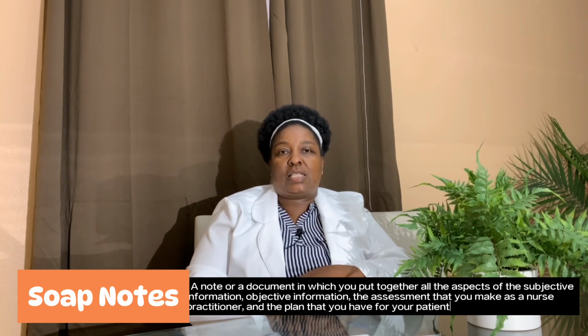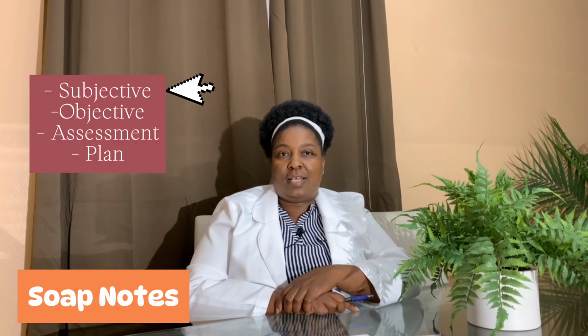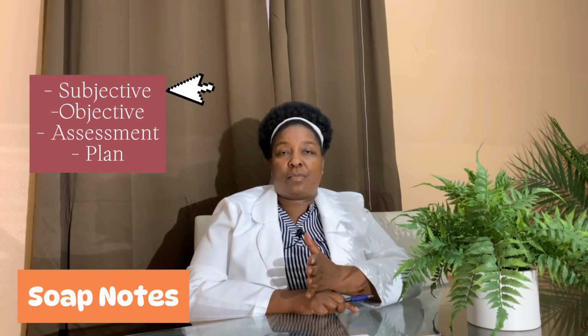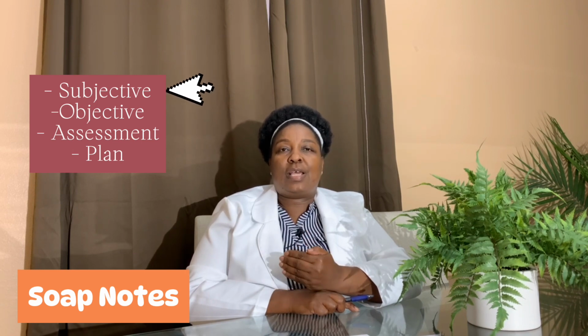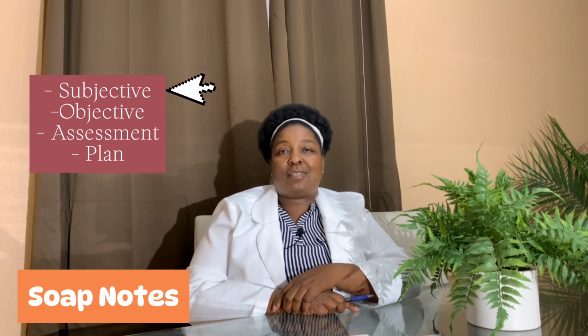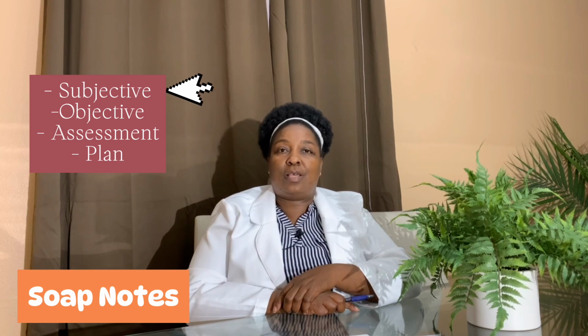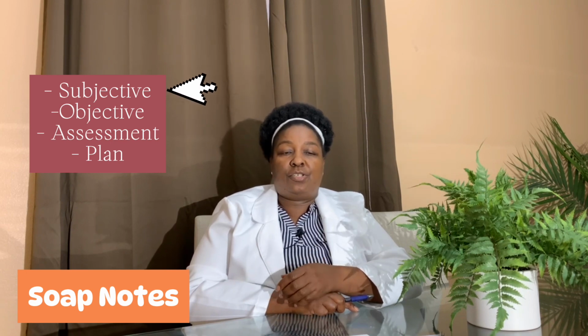So what does the SOAP note consist of? First and foremost, there is the S. S stands for subjective. In the subjective part, you will include anything that the patient tells you. First, there is a patient name. You usually ask them, what's your name? What's your date of birth? So you include that. Then from there, you will include their age, their gender. You already have the date of birth, so you can put their age, a 67-year-old female, and gender.